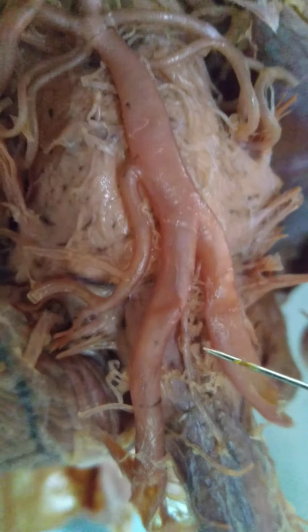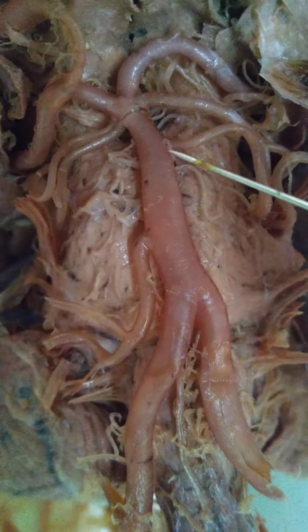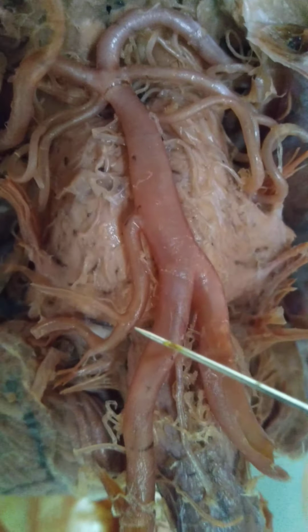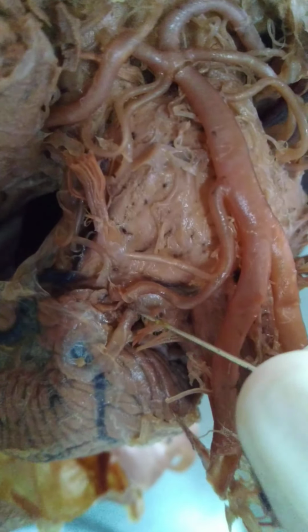The right and left vertebral arteries will form this large artery running anterior to the midline of the pons, the basilar artery. From the basilar artery will arise this arterial branch.